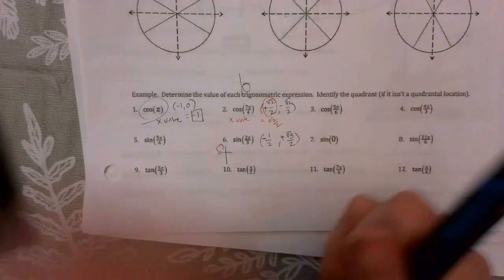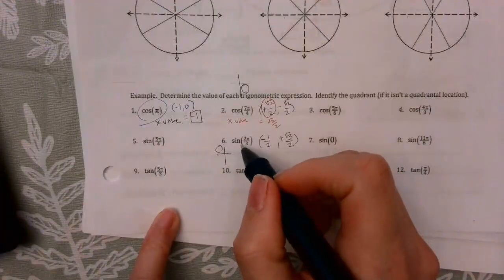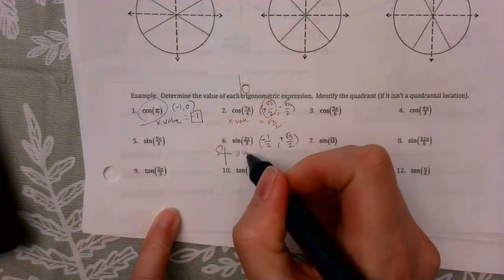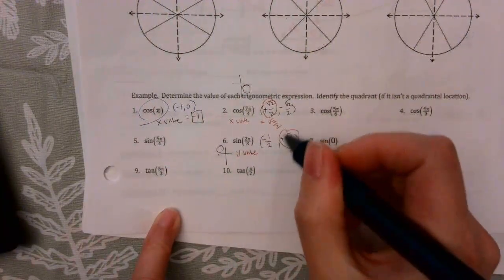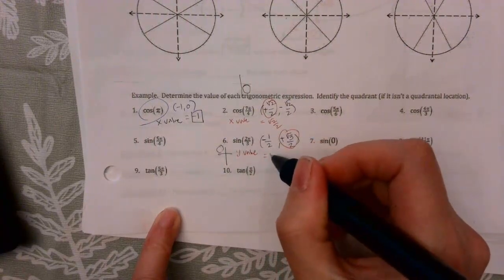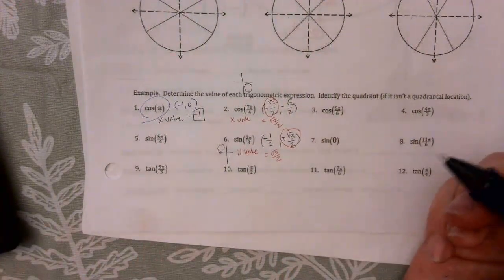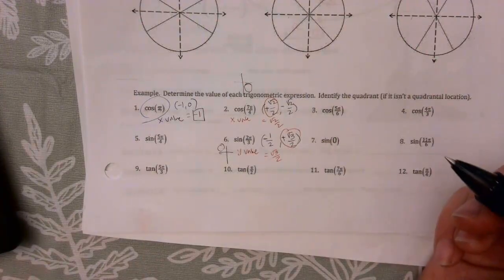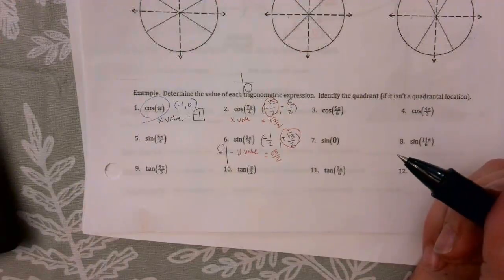Oh, I didn't finish this question. All right, so sine, let's see, sine is a what? Y value of the unit circle. So it's going to be sine of 2/3 of a pi is square root of 3 over 2. Okay? What else do I want to do?